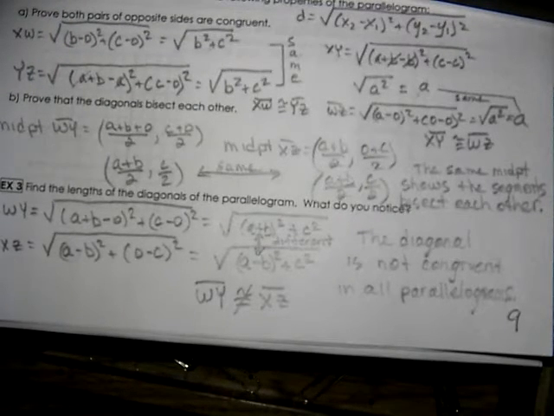The diagonals are not congruent in all parallelograms. There are some, and when we would use those coordinates, you might show that those diagonals were the same length. But here, with a parallelogram in this format, they are not congruent. The diagonals are not congruent to each other.